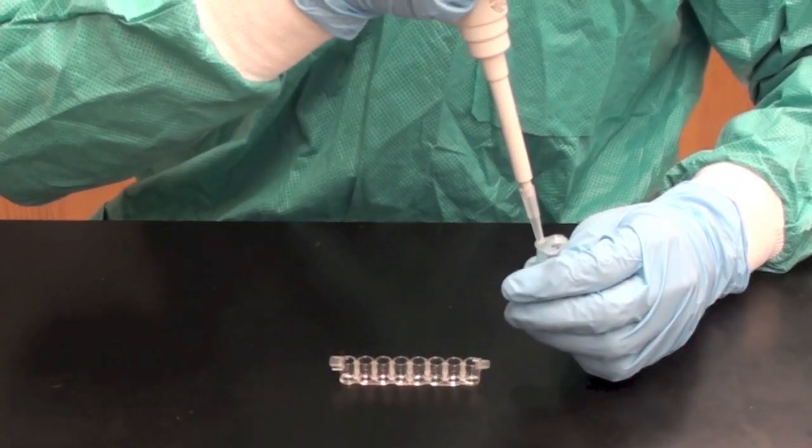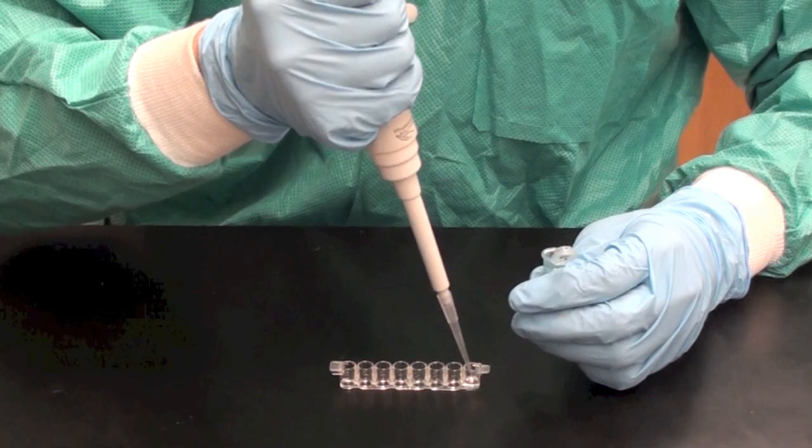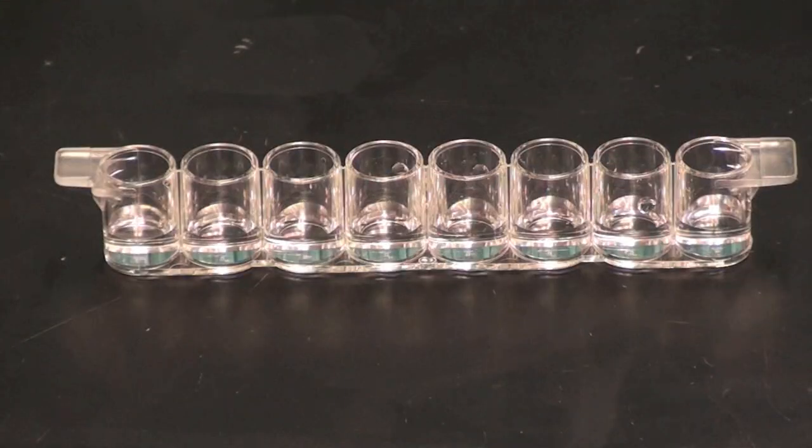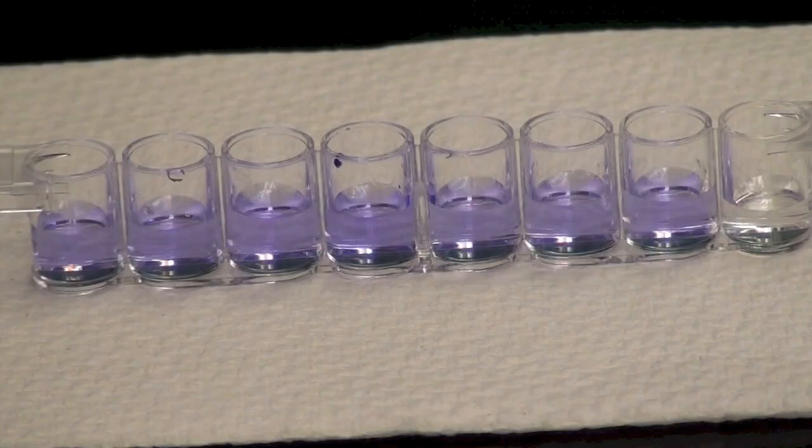Add 50 microliters of the enzyme substrate to each of the wells. Incubate at room temperature for 5 minutes to allow the enzyme to react with the substrate. If the contents of the well are blue, this indicates a positive result. Clear contents indicate a negative result.